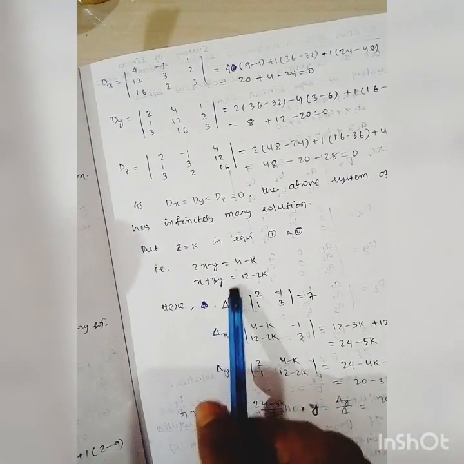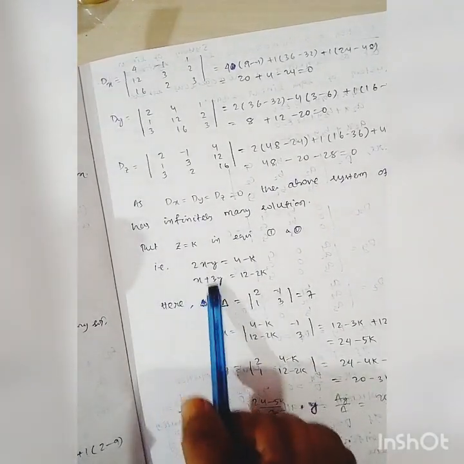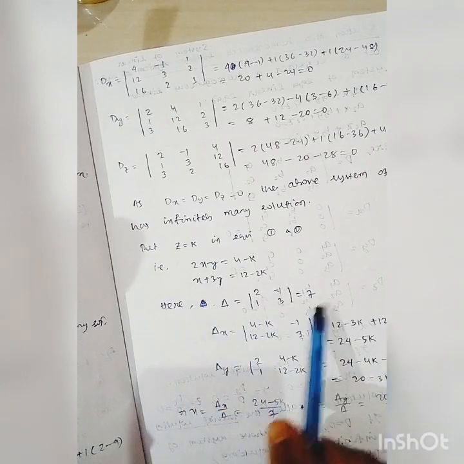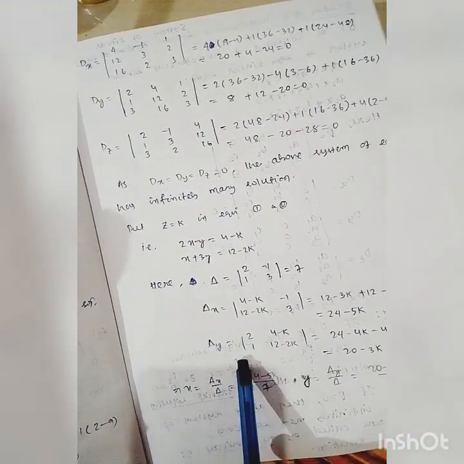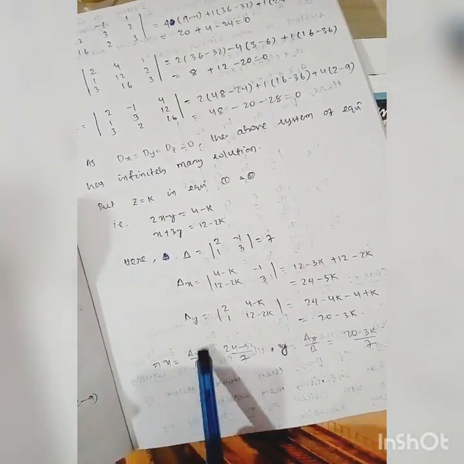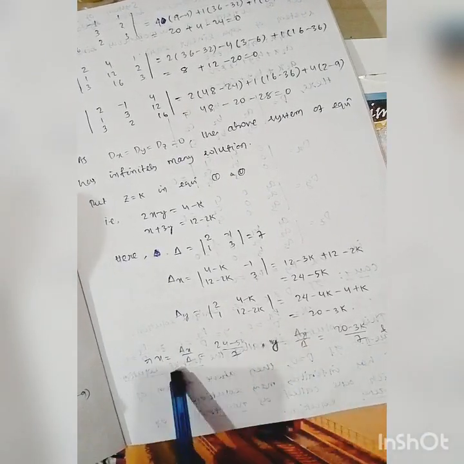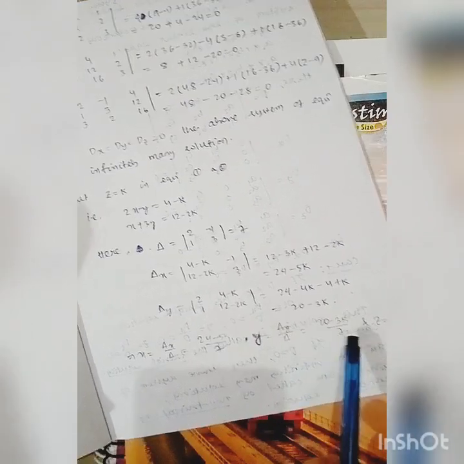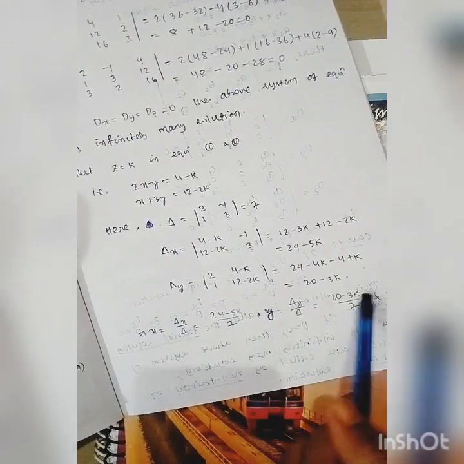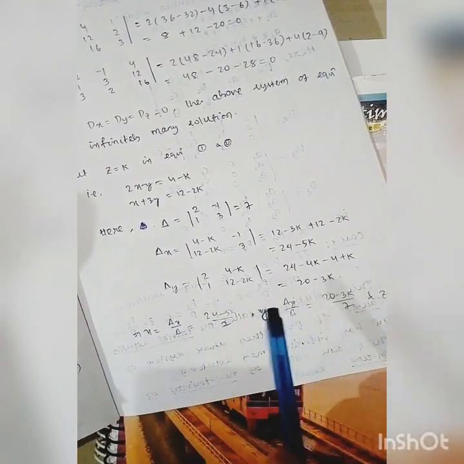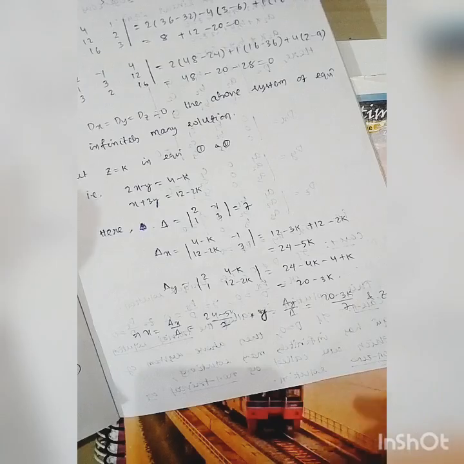Now again find del, the coefficient 2 1 minus 1 3 7, del x, del y. Now x equal del x by del, y equal del y by del. So x equal to this, y equal to this, and z equal to this. You can verify for the equation 3. So for different values of k, as k is a parameter, we have different values of x, y, and z.